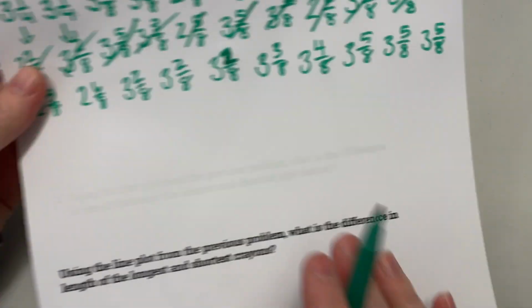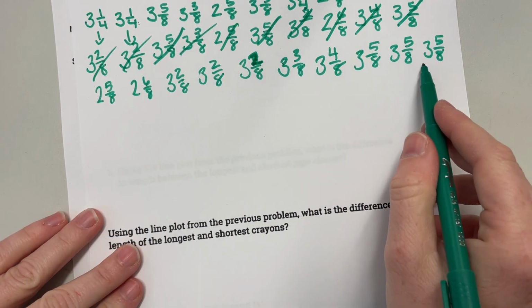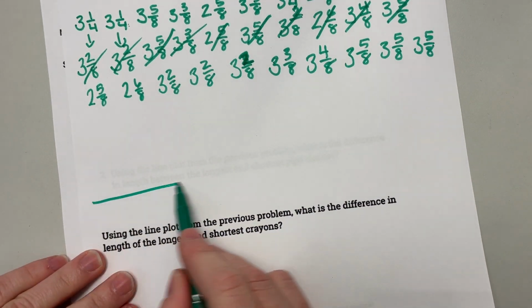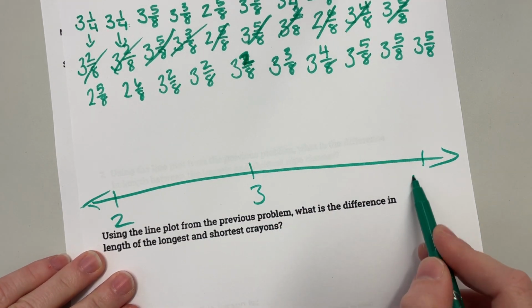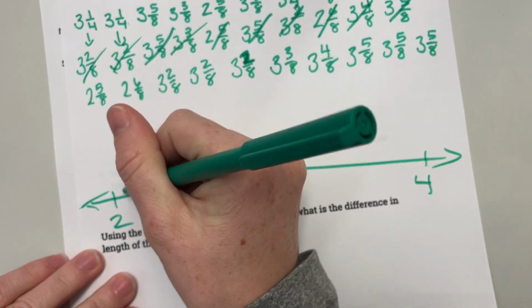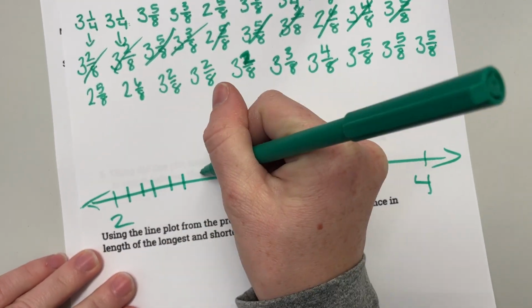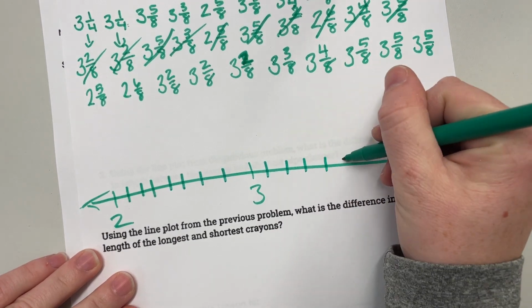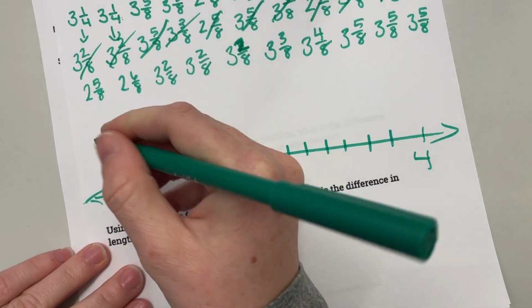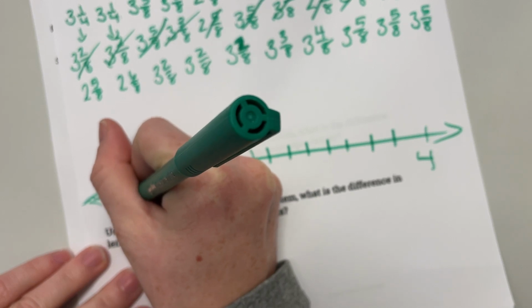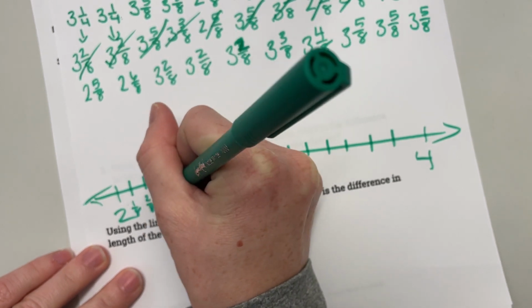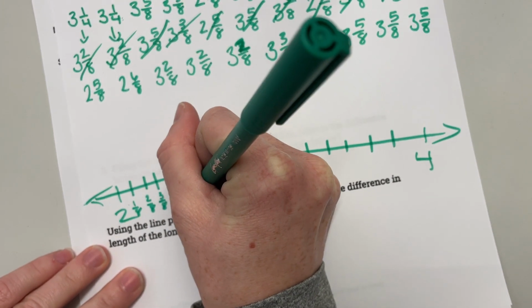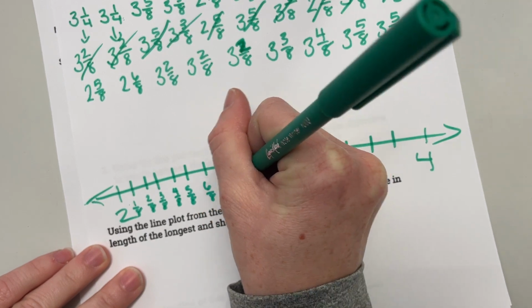Now I need to draw and label the line plot. So I'm going from 2 to 4, and I'm splitting it up into eighths, so 7 lines. 1, 2, 3, 4, 5, 6, 7. Okay, so 2 and 1/8, 2 and 2/8, 3/8, 4/8, 5/8, 6/8, 7/8.